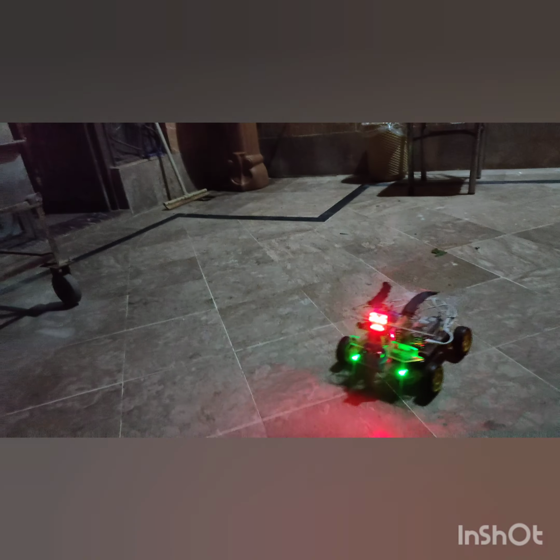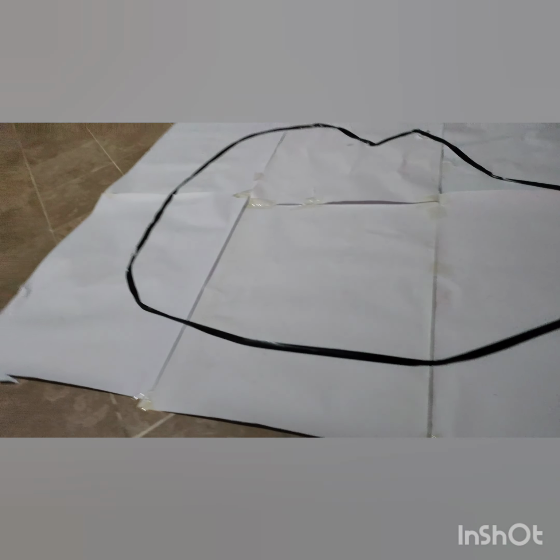So here it is, viewers. You can see our car is avoiding the obstacle very well. So function. You can see the display here, and there you go. This is the path I made. I know it's a little dirty.